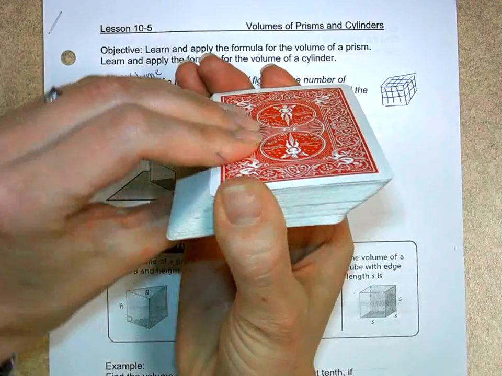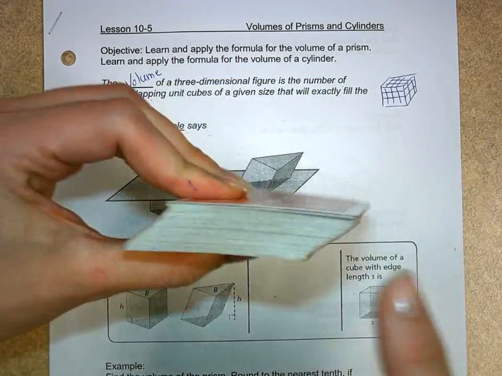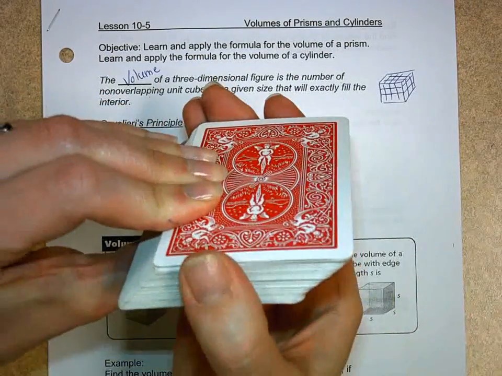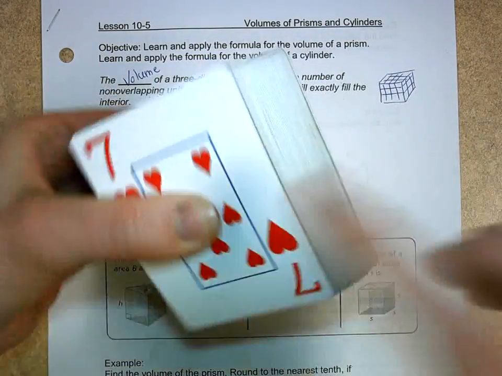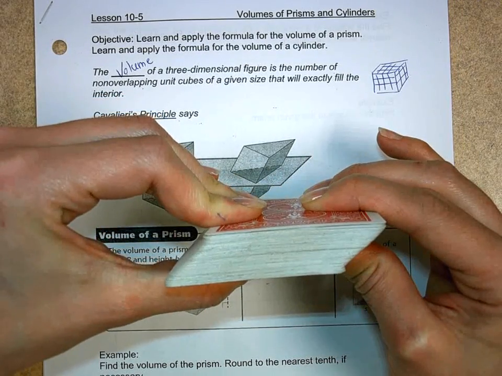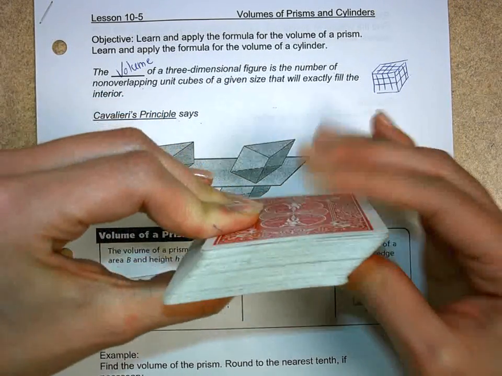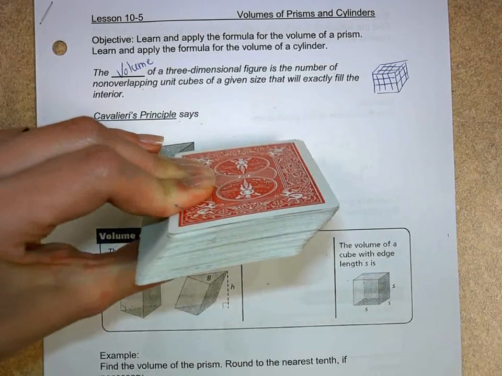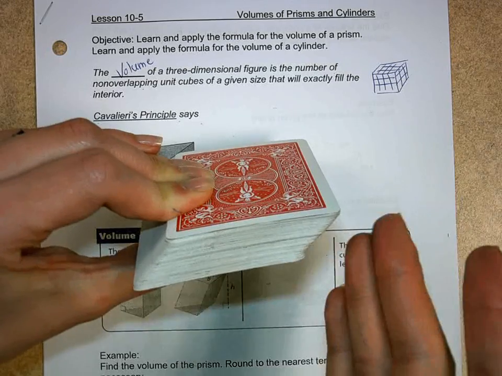Now here's my question. If I slant it like this, do I still have a prism? Yeah, I still have parallelograms, quadrilaterals making the sides. I still have my 2 exact bases. In fact, it's the same height because I have the same number of cards. So when I do that with the deck of cards, did it change volumes? No, it didn't change volumes. In fact, it stayed the same.